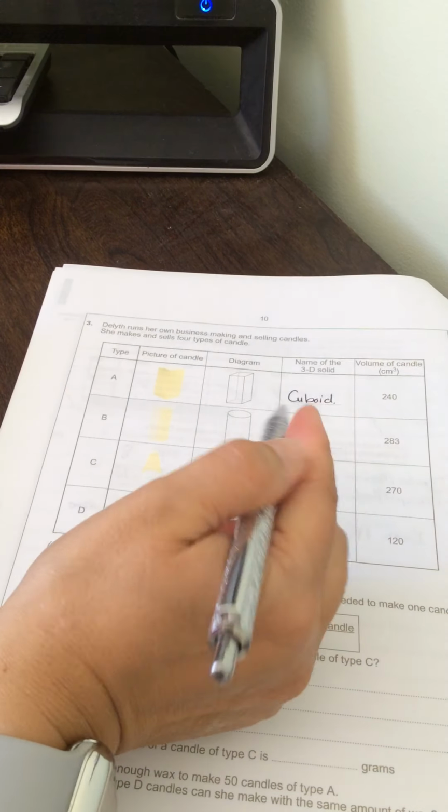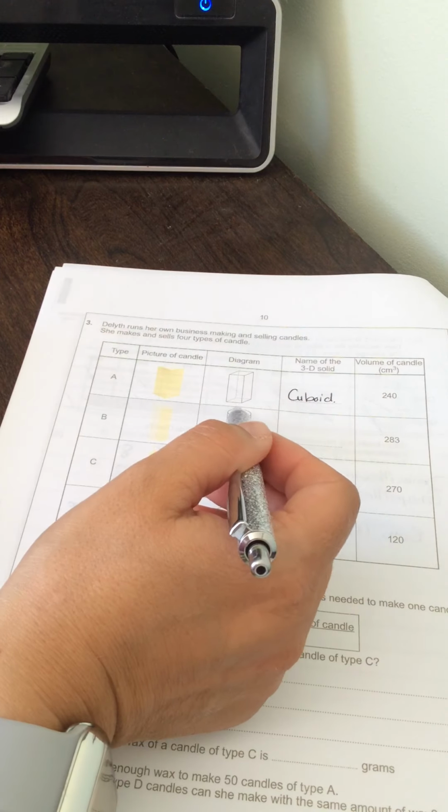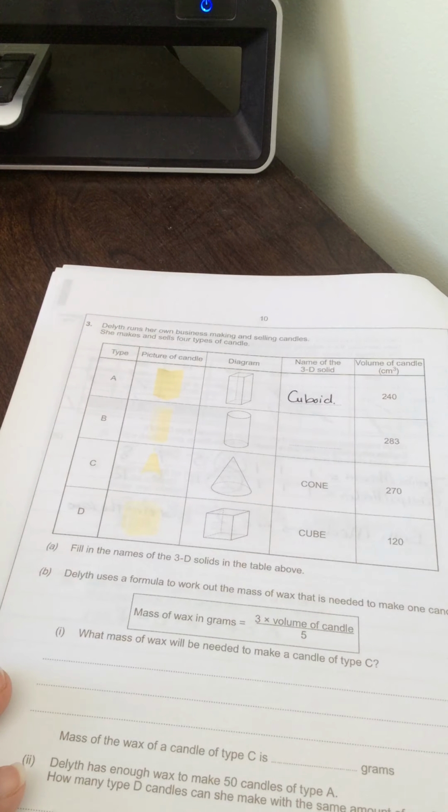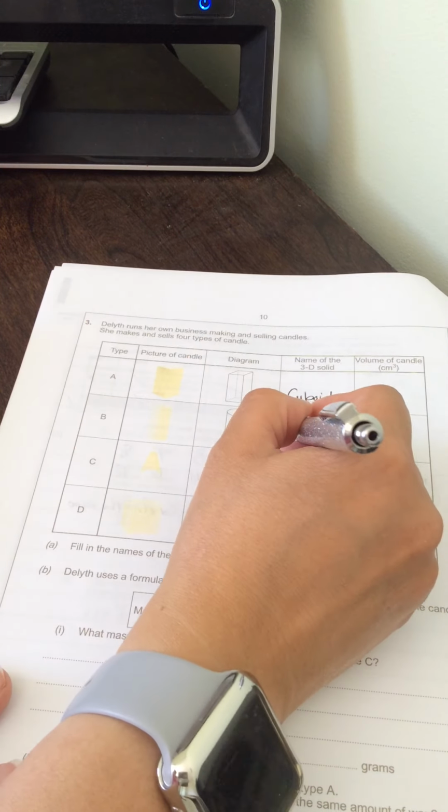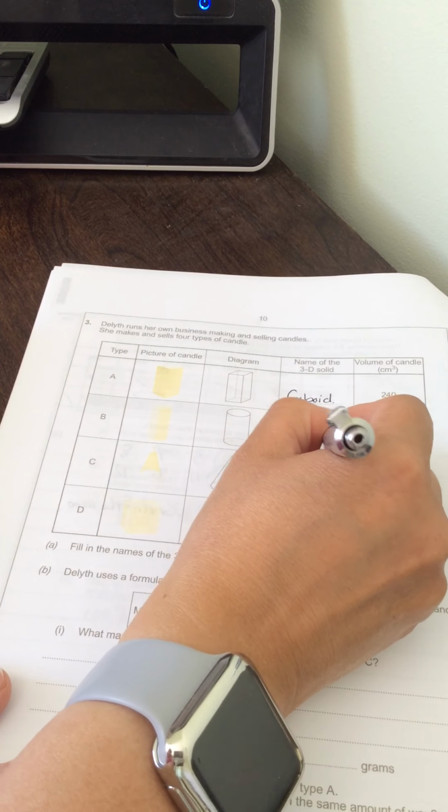The next one down is made of circles, and it looks like a can, and you should know that that is called a cylinder.